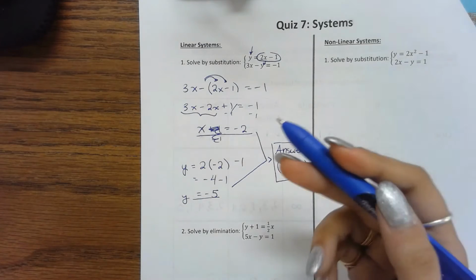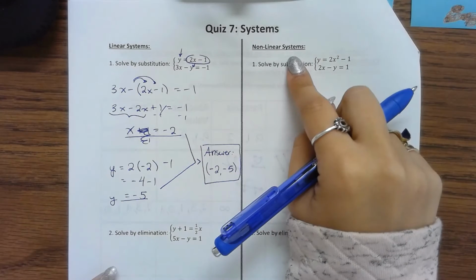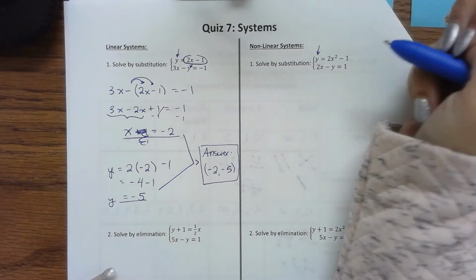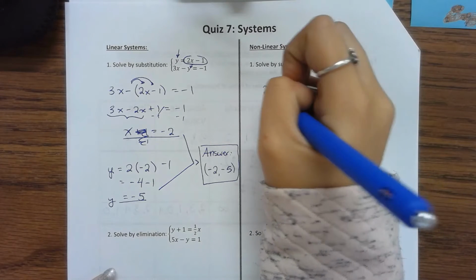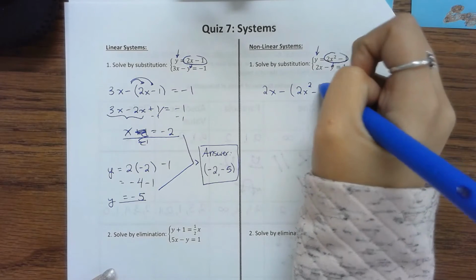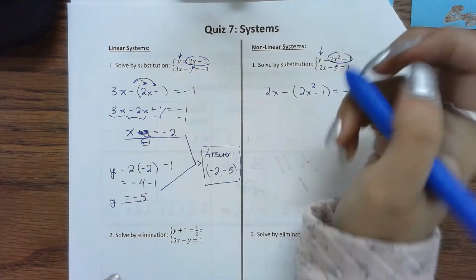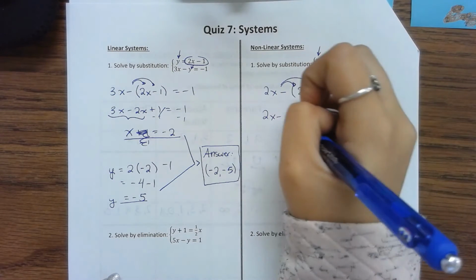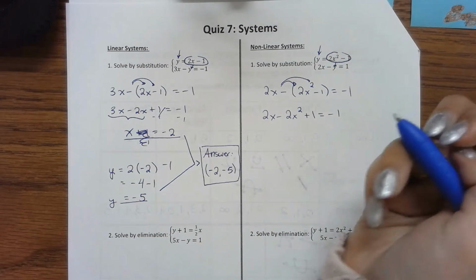That's the linear systems. If we approach it the same way, but for a nonlinear system, we're going to see what happens. If I have something already y equals, I can take that and substitute it into the other equation, where I get 3x minus parentheses, the 2x squared minus 1 that we're substituting, equals 1. Just like over here, we're going to distribute the negative to get negative 2x squared plus 1 equals negative 1.